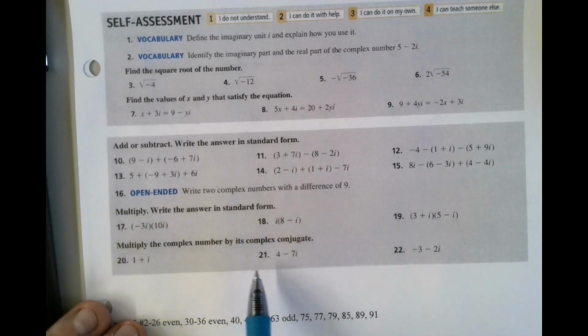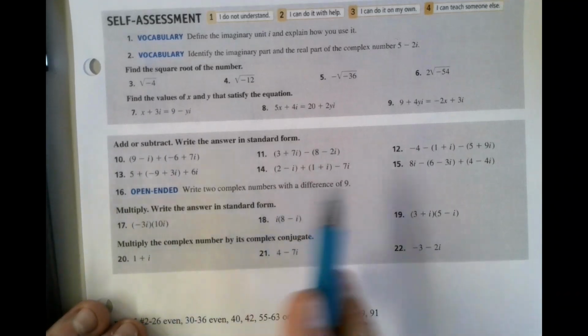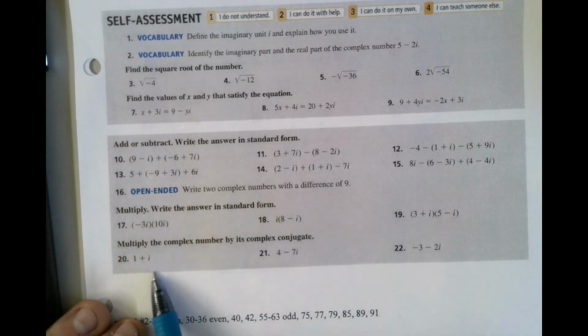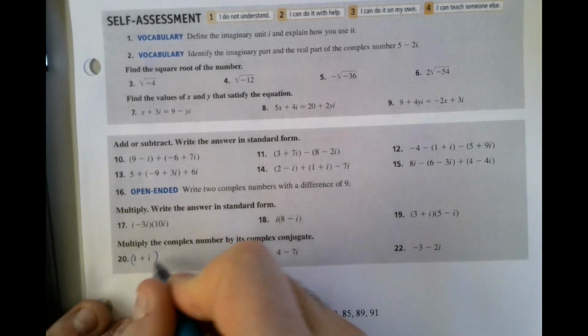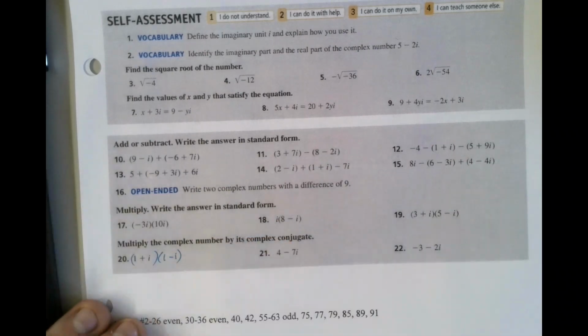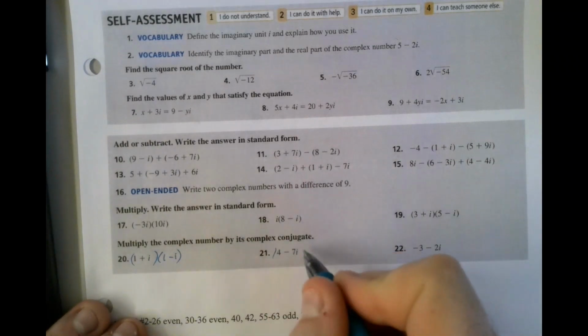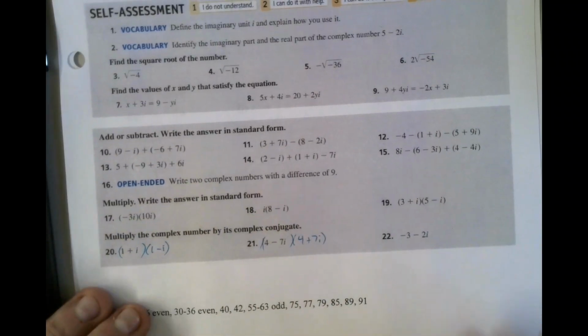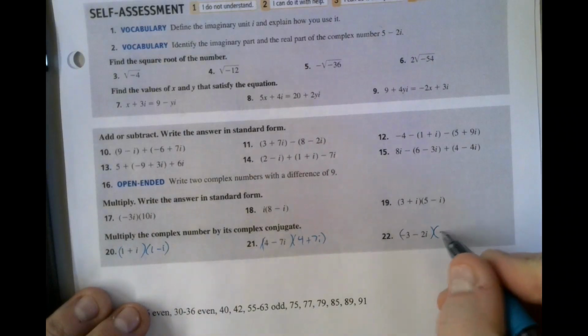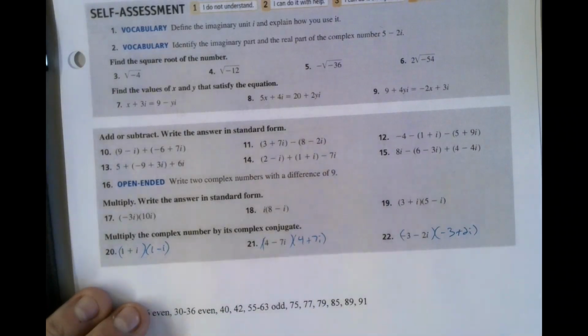So like for instance, just looking at all these problems are pretty simple, but even one like 20, multiply the complex number by its complex conjugate. This one you just multiply by 1 minus i. This one you'd multiply by 4 plus 7i. And then this one you would multiply by negative 3 plus 2i. Okay, so that's what they're trying to get to on those.